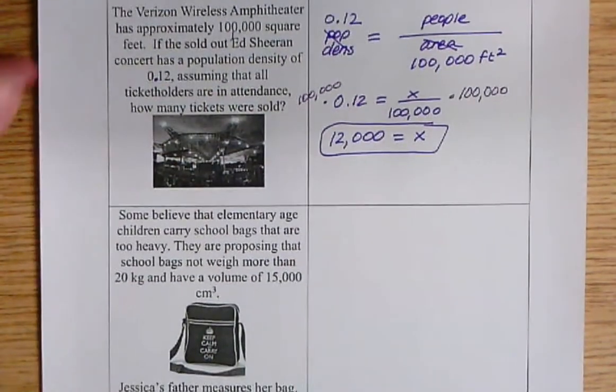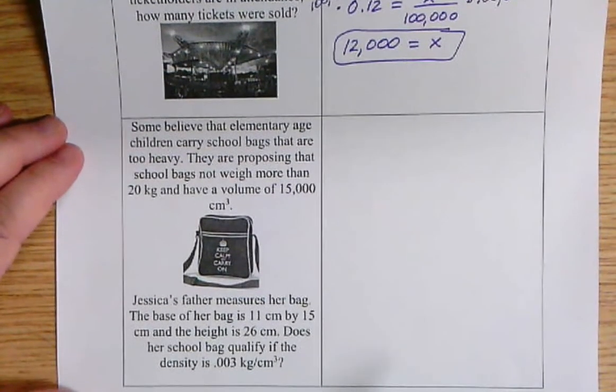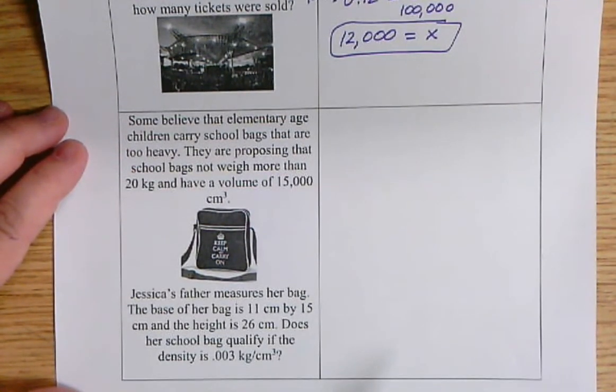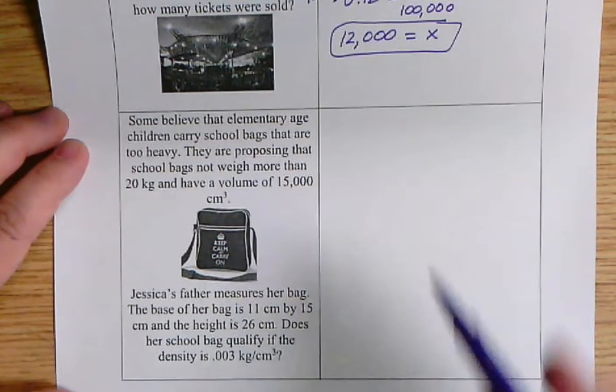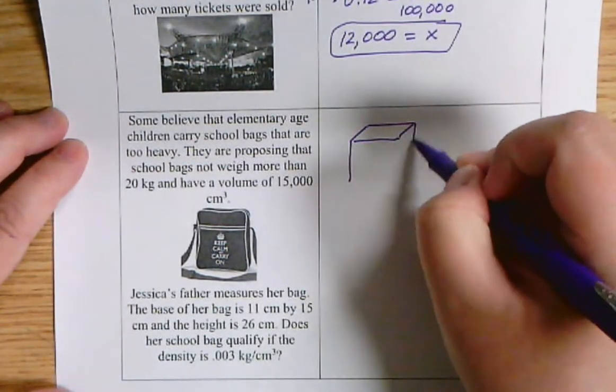Next one. Some people believe that elementary age children carry school bags that are too heavy. They're proposing that school bags weigh no more than 20 kilograms and have a volume of 15,000 cubic centimeters. Jessica's father measures her bag. The base of her bag is 11 by 15 and the height is 26. So we're basically assuming the bag is a rectangular prism from the information they're giving me.